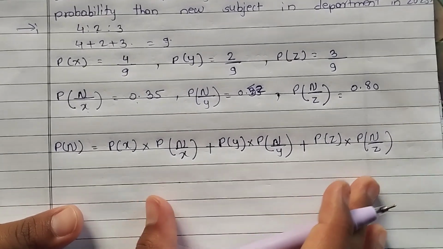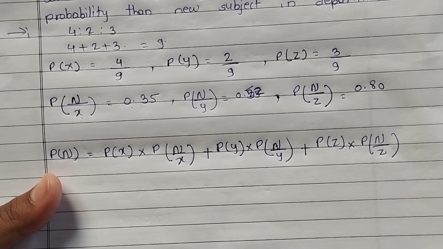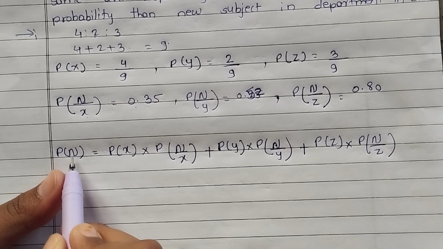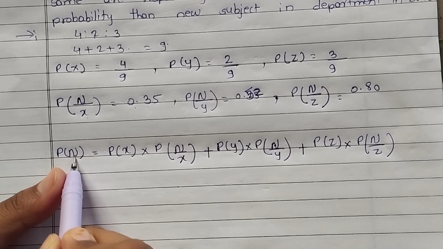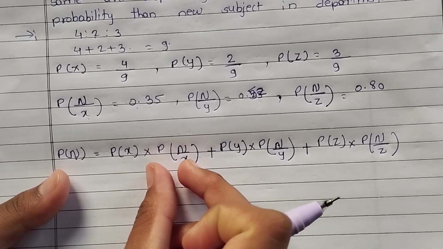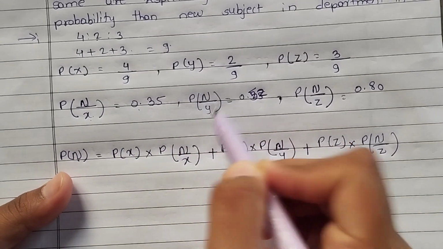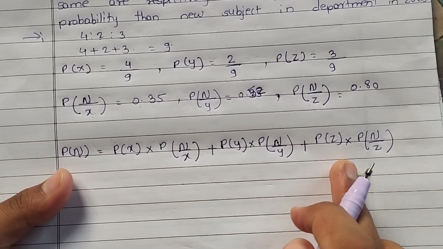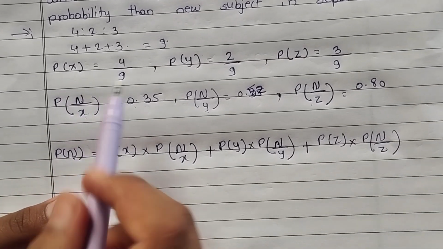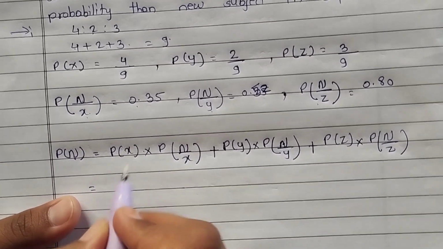Now just put in all the values. In the same manner, if any question changes the data, the logic is the same. See what entity you must find, and with respect to that entity, put each probability mentioned in the question in parallel: X times X plus Y times Y plus Z times Z. Just multiply the matching entities and add them.